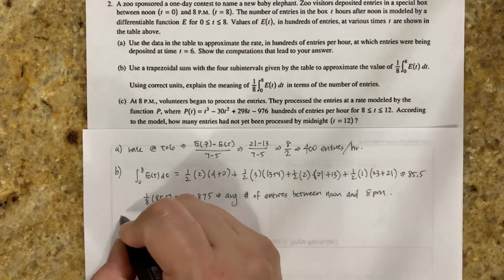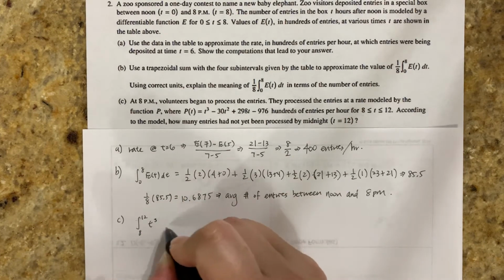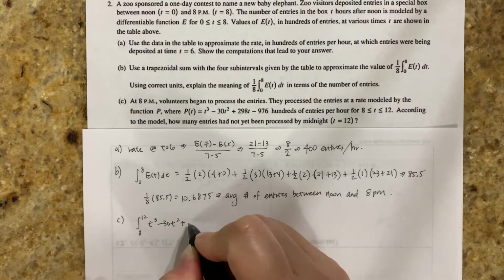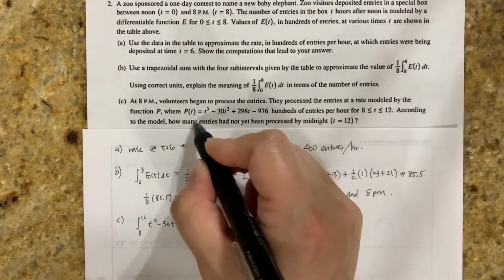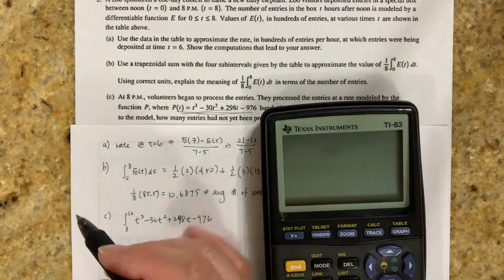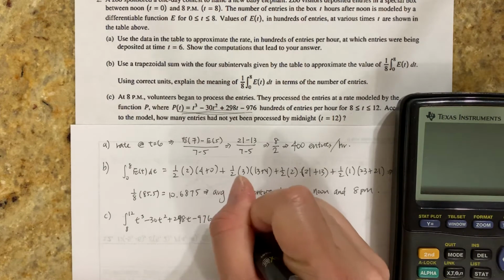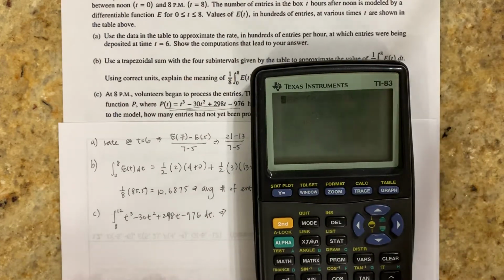So they processed the integral from 8 to 12 of t cubed minus 30t squared plus 298t minus 976. So an integral of this P(t), right? Put it in that calculator, dt, of course. You really don't need a calculator to do this, but it is possibly a little bit faster.